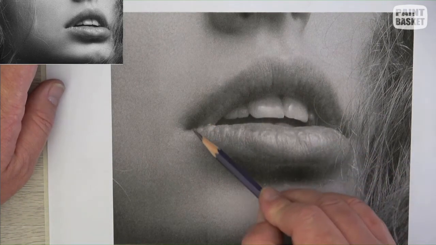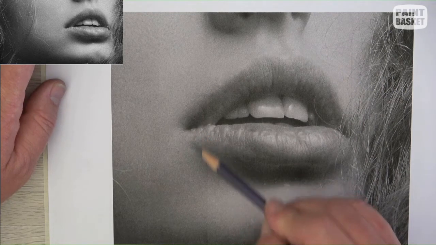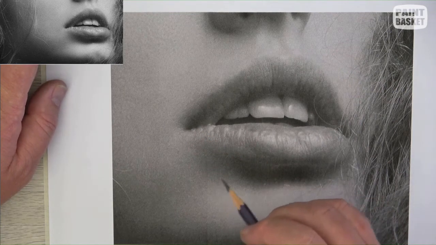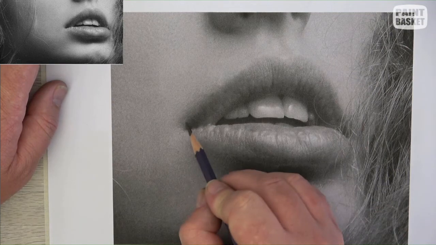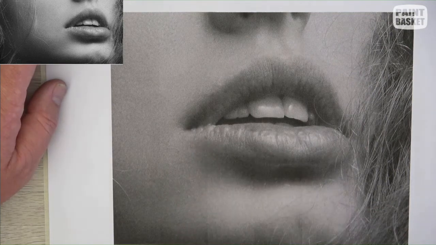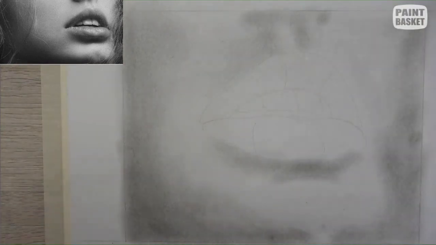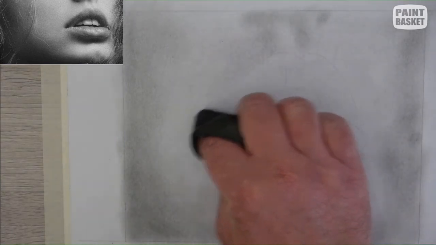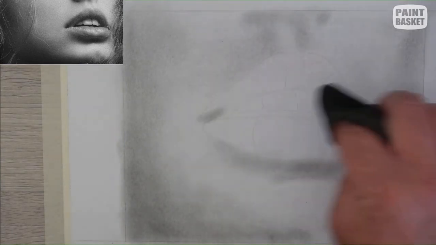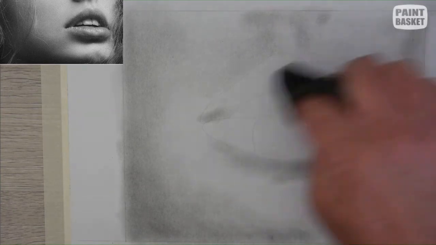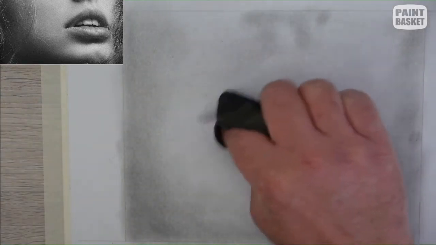So here, where these two meet, you have that little transition area over here, which you also need to take care of. So let's work on that. All still with the cloth. So I'll start adding a little bit of a dark around there and there.